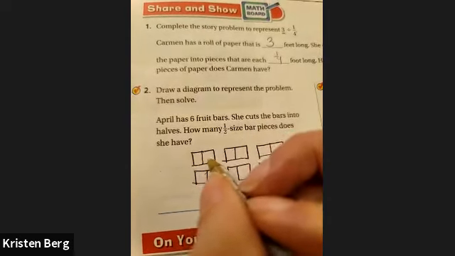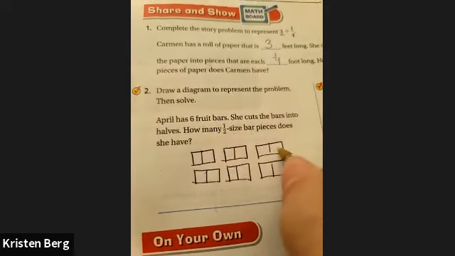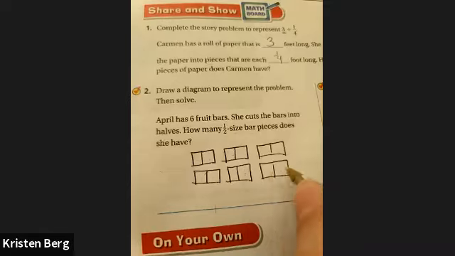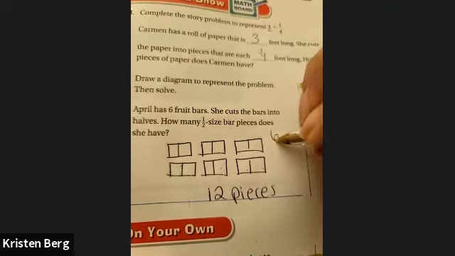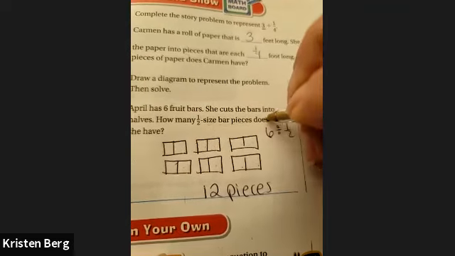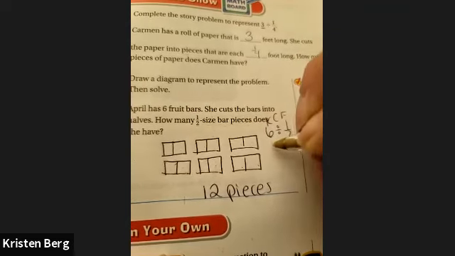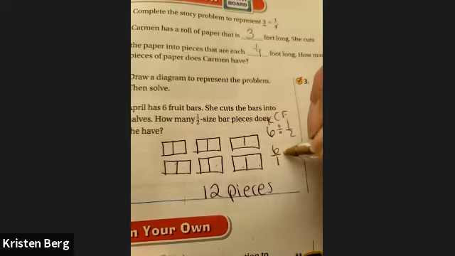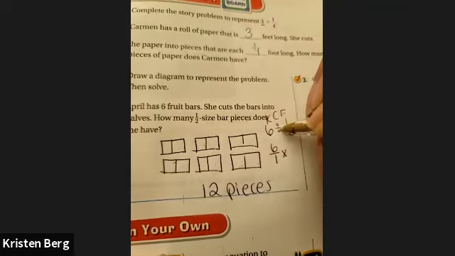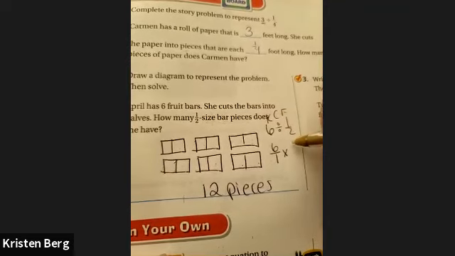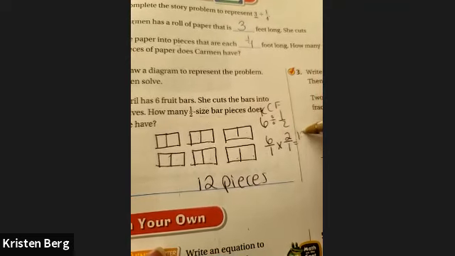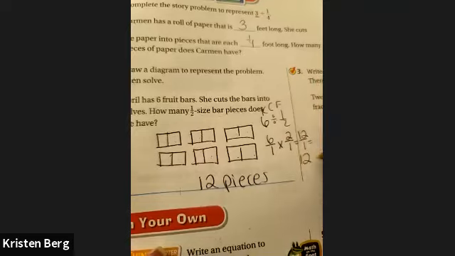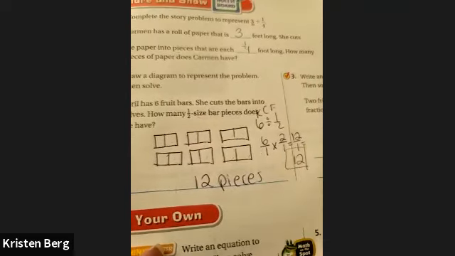So if you counted this, 1, 2, 3, 4, 5, 6, 7, 8, 9, 10, 11, 12. That would be 12 pieces. So how you could also have done it is you could have done 6 divided by 1/2, which is the keep, change, and flip. So you have 6 bars, and then you are going to divide it into how many halves go into 6. So that would be flipping this around, which is 6 times 2 is 12 over 1, which is 12. So that is just a way to show it as well.